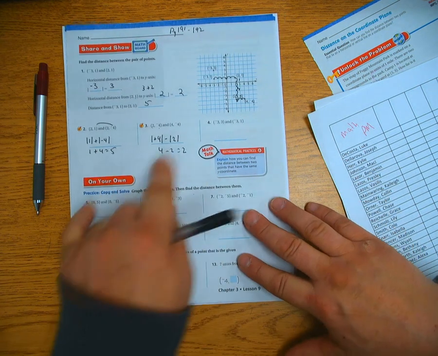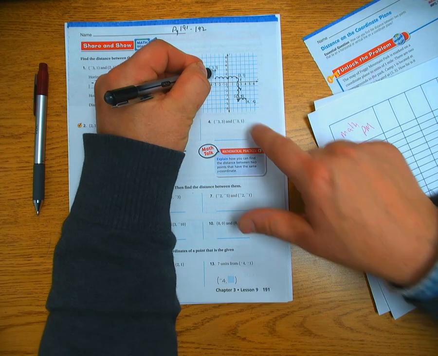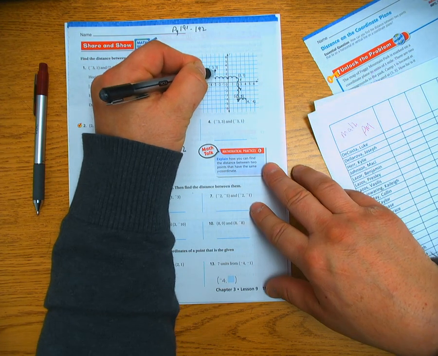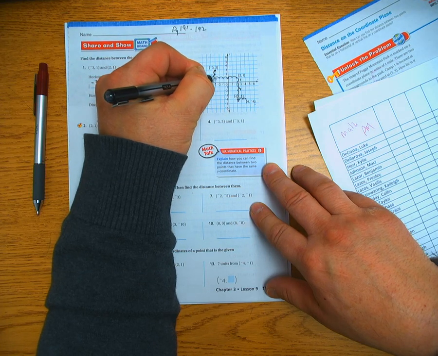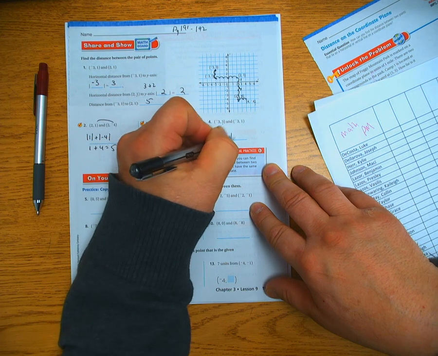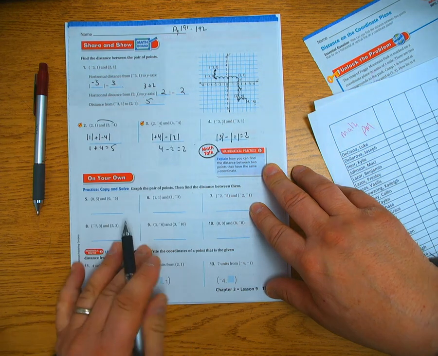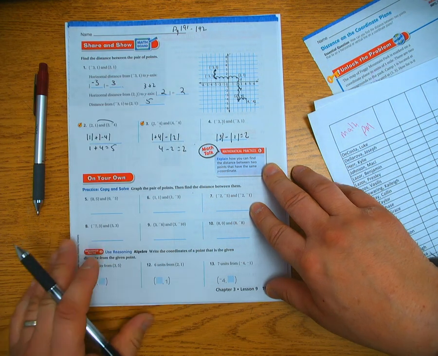Okay. -3, 3 is right here. -3, 1 is right here. They are in the same quadrant. So 1, 2 units apart. Or I can do the absolute value of 3 minus the absolute value of 1, which is 2 units. You can count 1, 2. Okay.